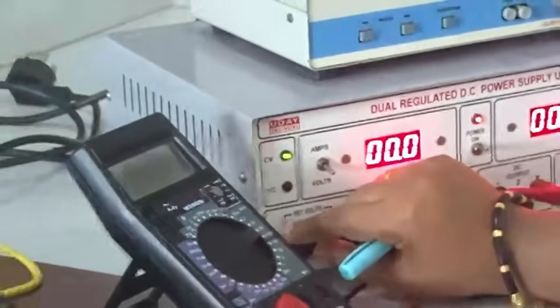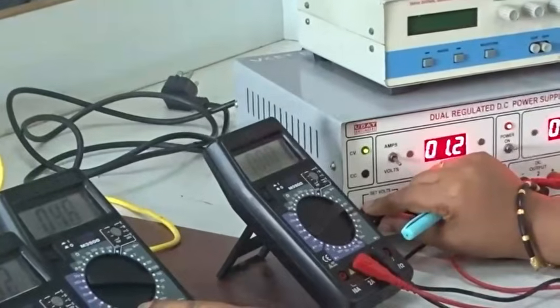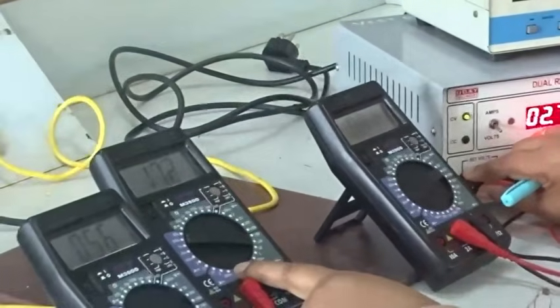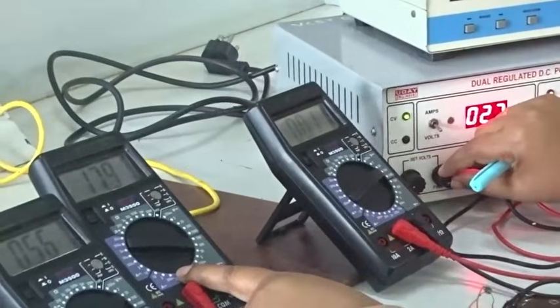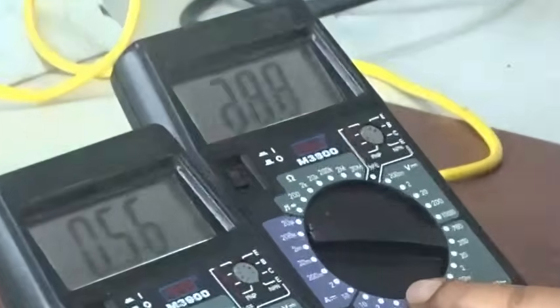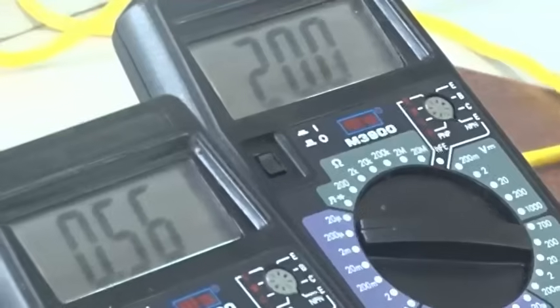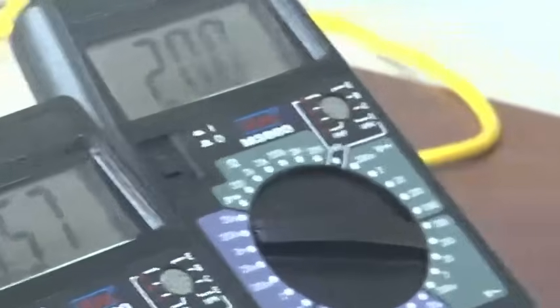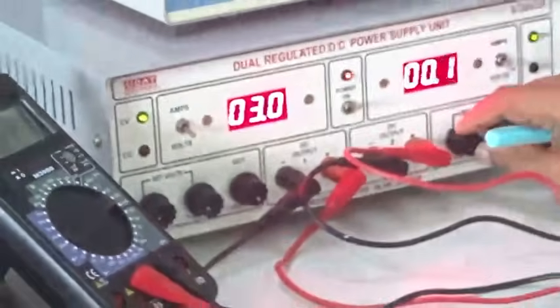Okay, so here keep IB equal to 20 micro. So change this until you get 20 micro. Set this to 20 micro, and slowly you can change this VCC. VCC is nothing but your VCE.